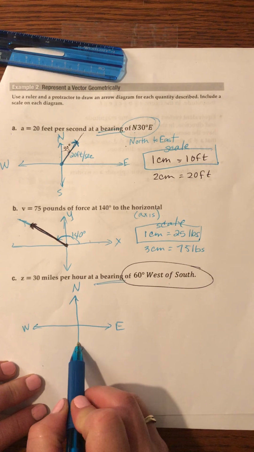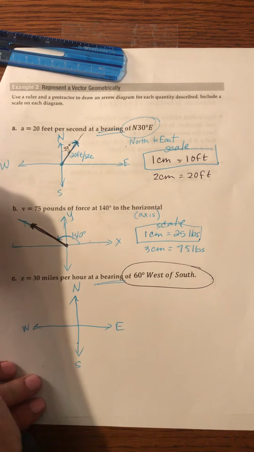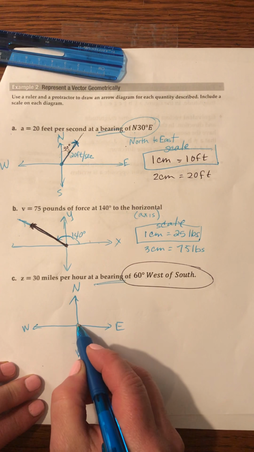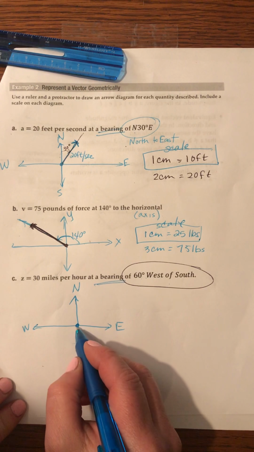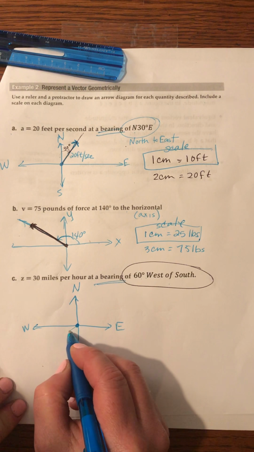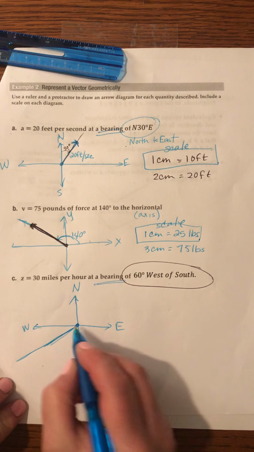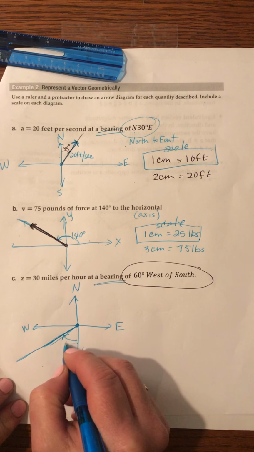All right, so we've got 60 degrees west of south. That means we're starting at the south, and we're going to go west of there. So we want to go this direction. From the south end, this being our initial point, we want to go 60 degrees. So I'm going to guess it's about right there. I might be off just a little bit, but you could always measure that. I'm just going to say that it's 60 degrees.